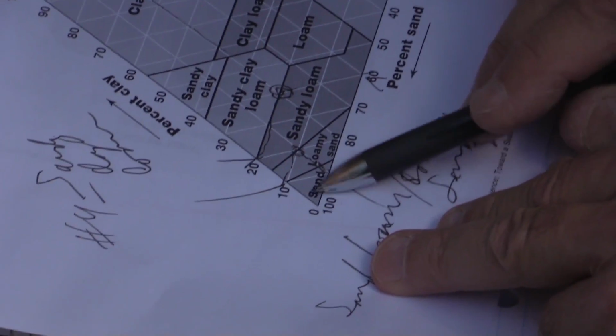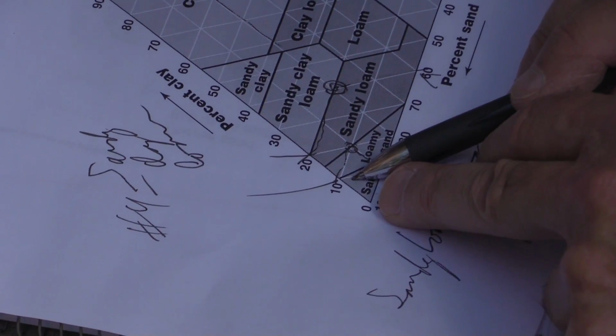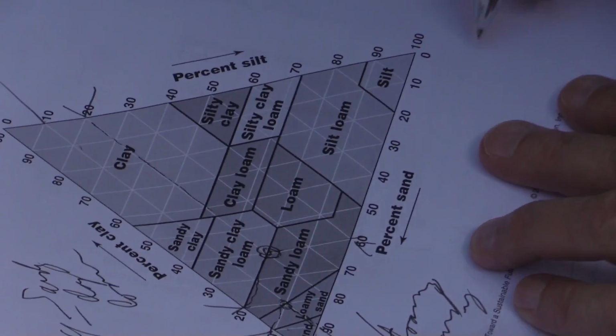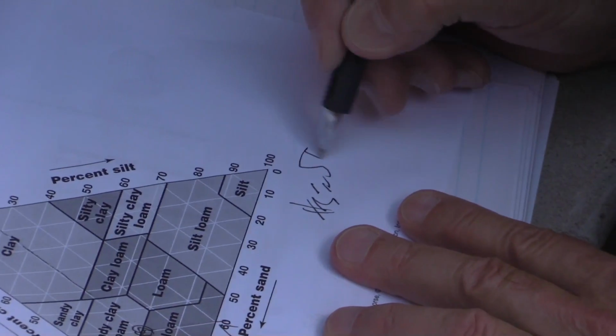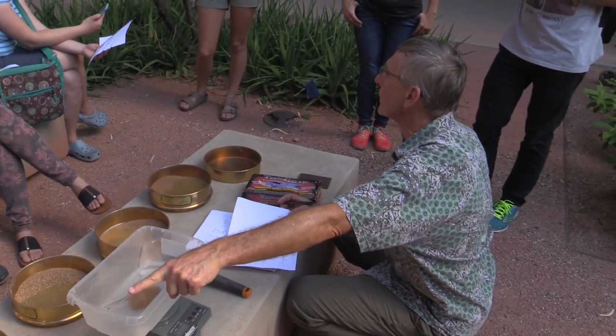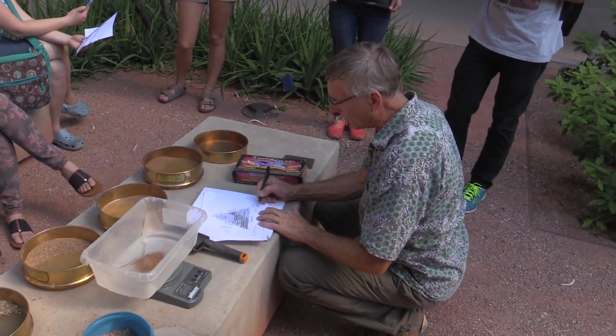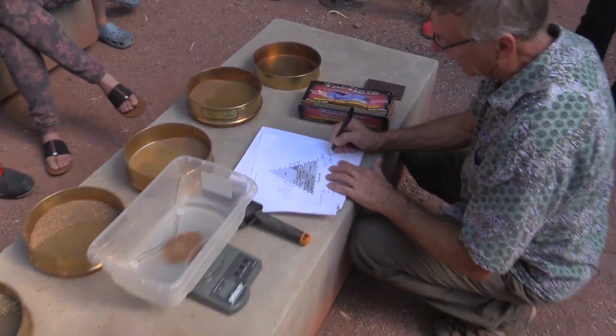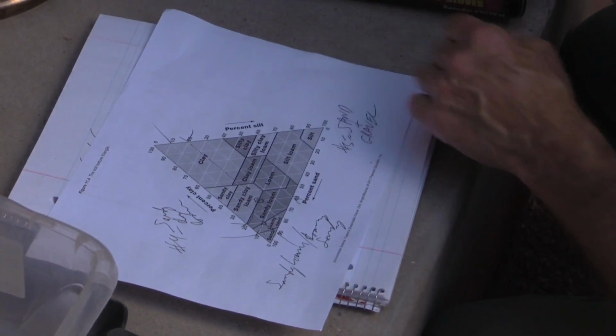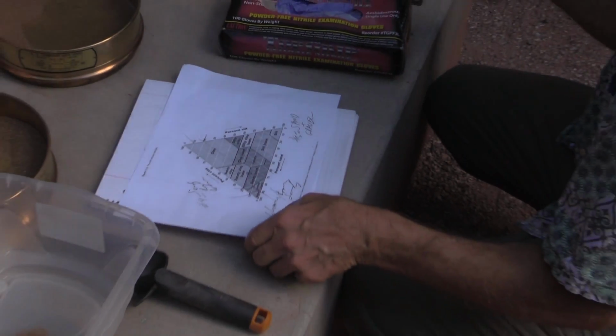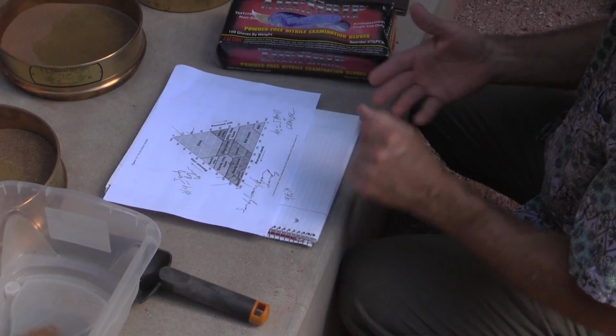Because this chart does not get us down to 1%, it's in the sand. So sample number, what was that number? 3. Number 3 is classified as sand. Now, you probably would want to say sand and gravel, because that's clearly gravel. So I would add the word gravel, or sand and gravel, to my driller's log. That's how I would write it into the driller's log, sand and gravel.